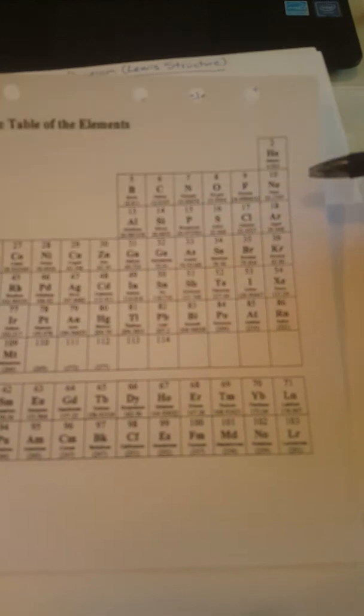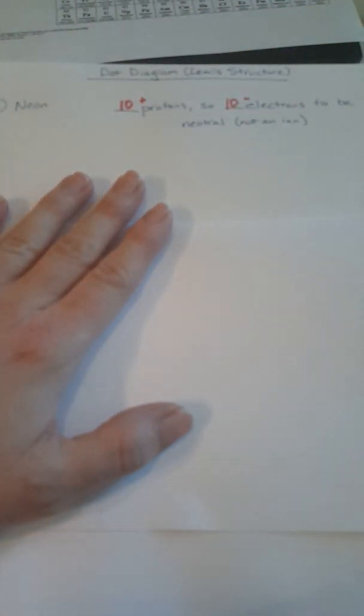And so you can see from your periodic table that it has an atomic number of 10, which means neon has 10 protons. And so we are going to be talking about neutral atoms, not ions, which means it has to have 10 electrons as well to balance out its charge. So I'm going to draw a Bohr model of our neon atom.